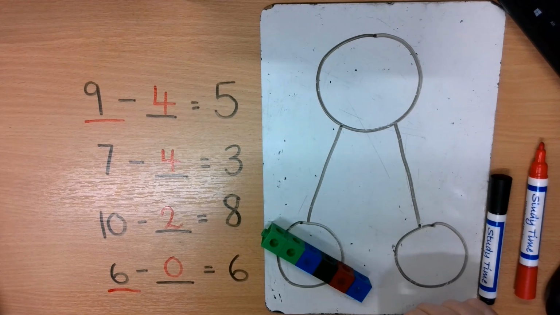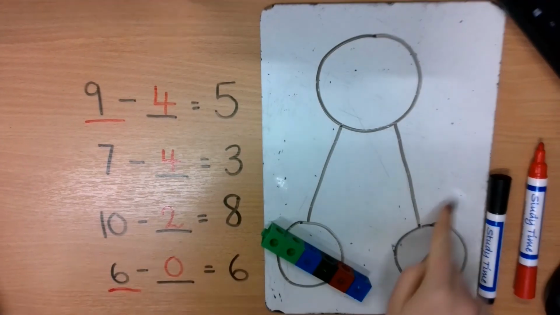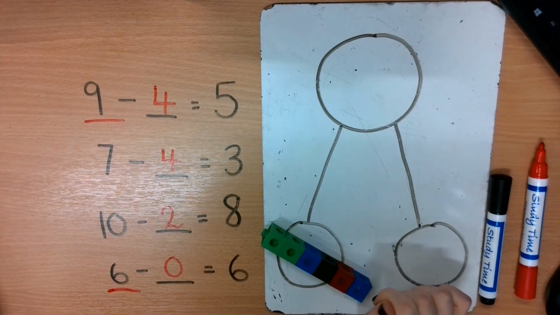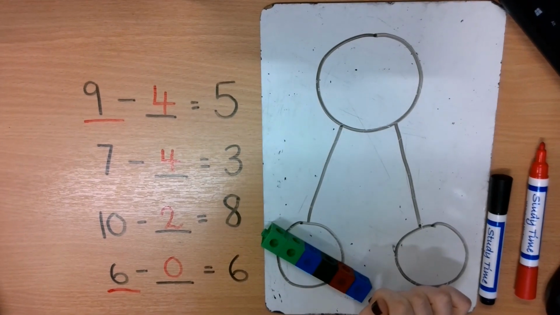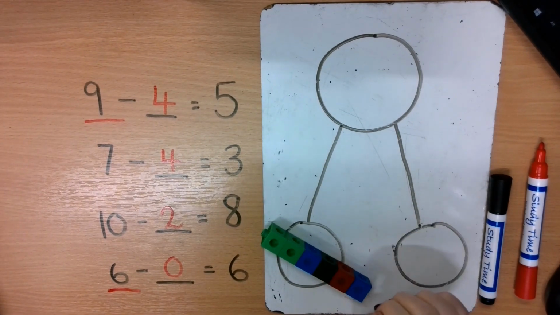Now, what you're going to do is have a go at using this method to solve the calculations on your distance learning sheet. Use your cubes, your whiteboard and your pen to have a go. Use that sapphire power to keep focused.